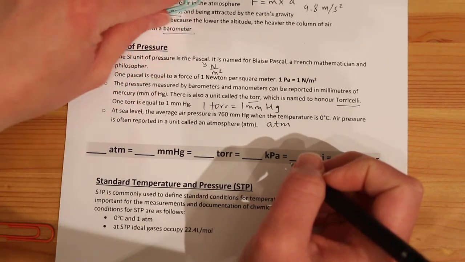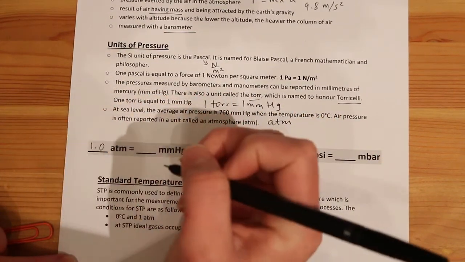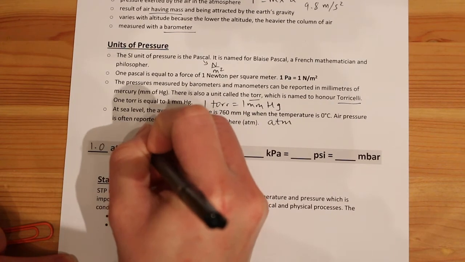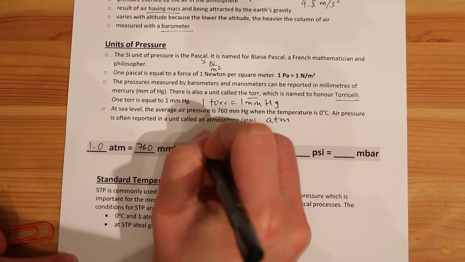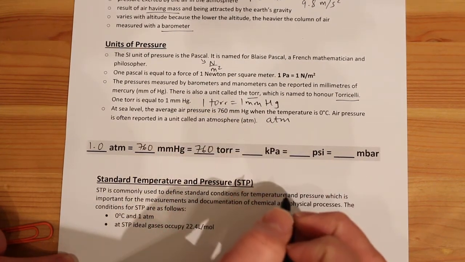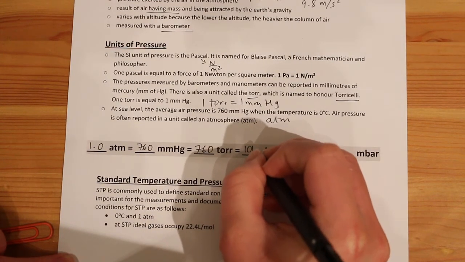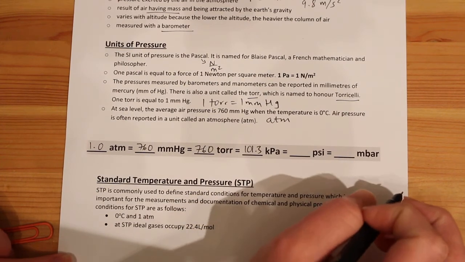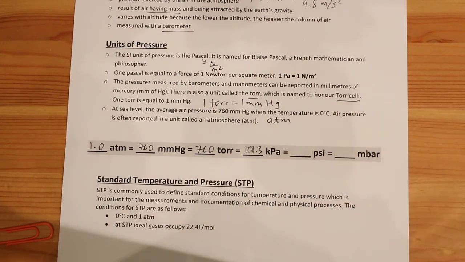And we need to remember that 1.0 atmosphere equals 760 millimeters of mercury, which is going to in turn equal 760 torr, which is going to equal 101.3 kilopascals. Okay, and we're going to leave these last two blank for a while because we don't need them for the calculations that we're going to be doing.